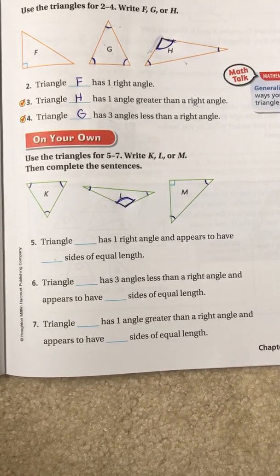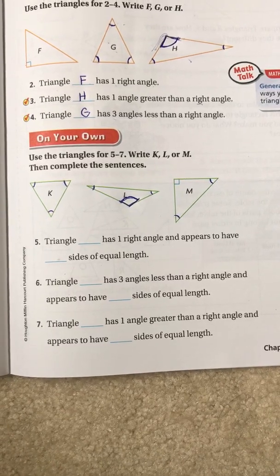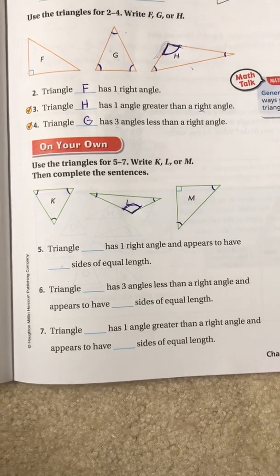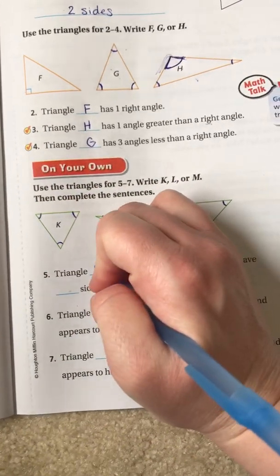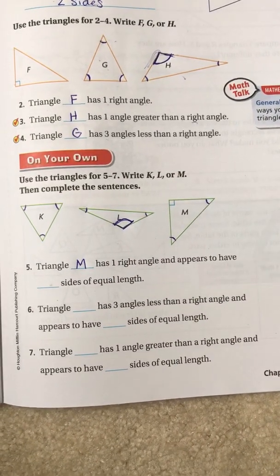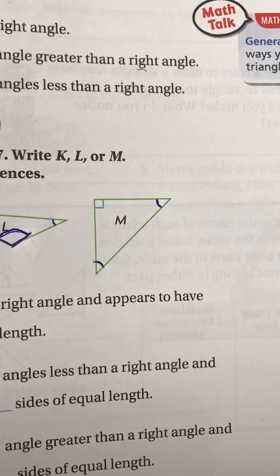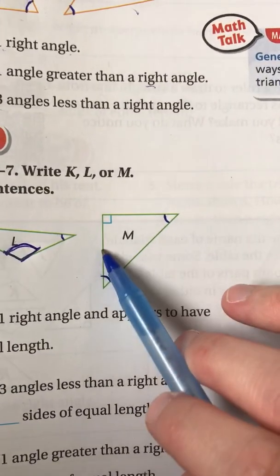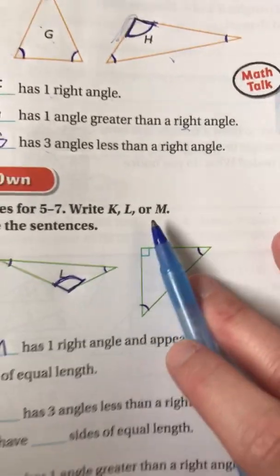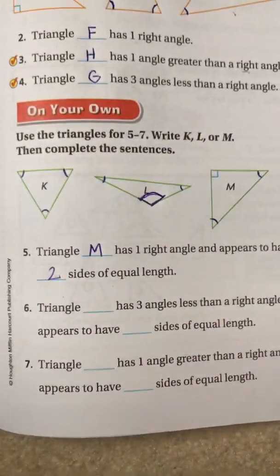It says triangle blank has 1 right angle and appears to have how many sides of equal length? So we already know M has the right angle. So triangle M has the right angle. And then how many sides of equal length would you say it has? If you look carefully here, let me go down. Okay, I would say this side and this side are of equal length, and then this one's really long, but these 2 sides are equal. So we could say it has 2 sides of equal length.